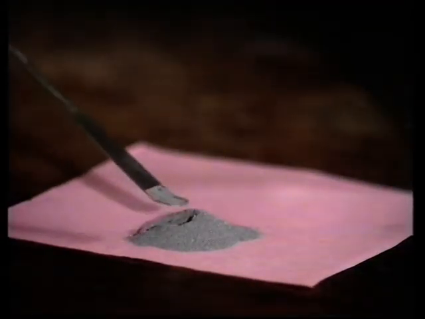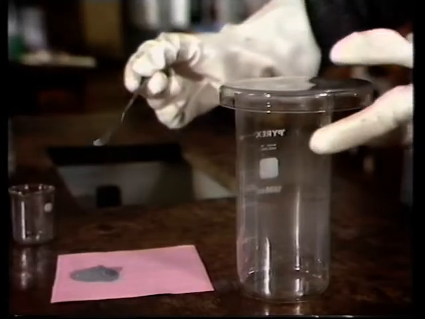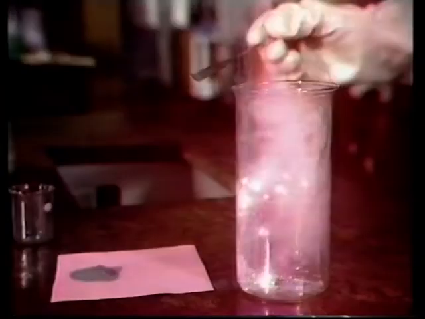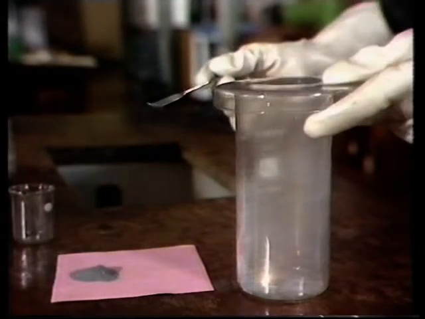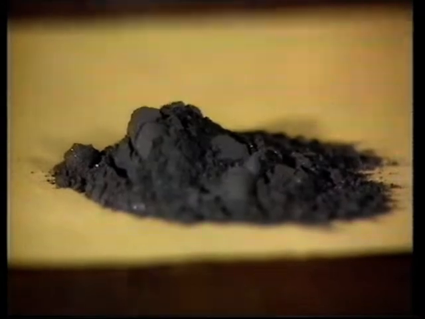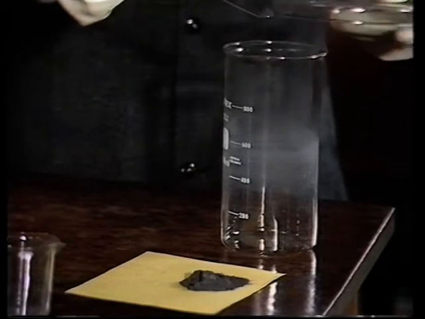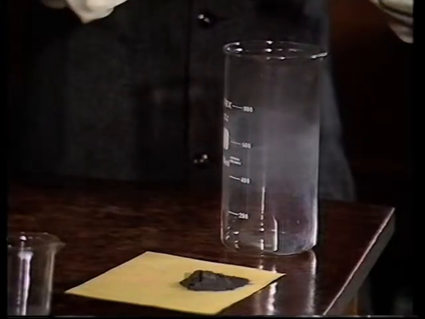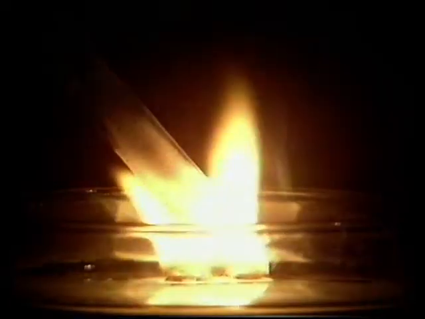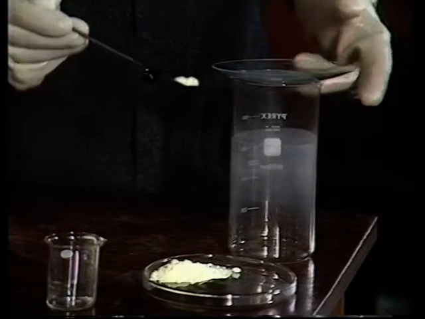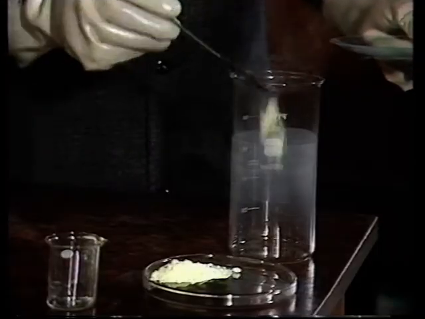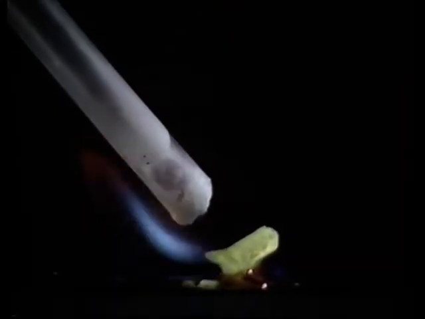Now for aluminium. This time, we'll tip aluminium powder into a jar of fluorine gas. We'll try silicon in the same way. With phosphorus, we'll go back to using a stream of fluorine. And with sulfur, we'll show you both methods. A flash and a burn.